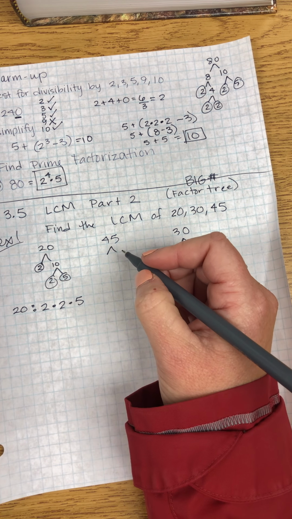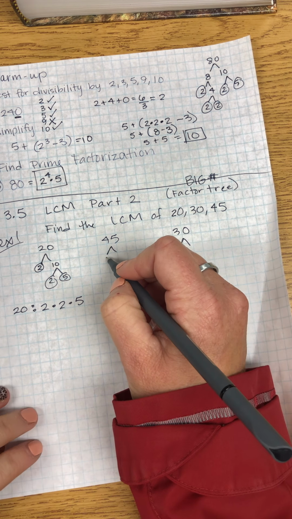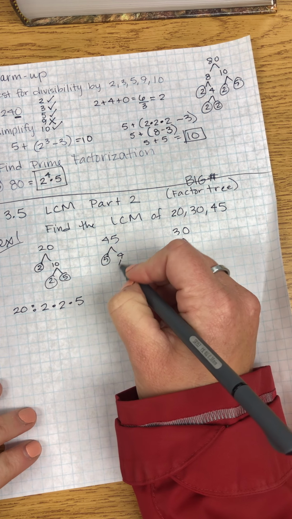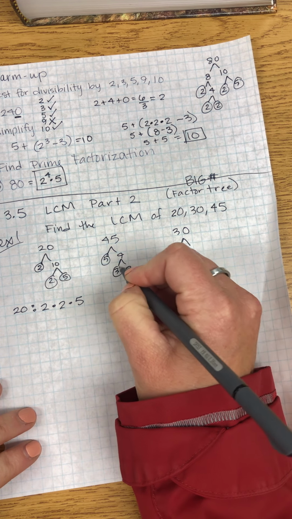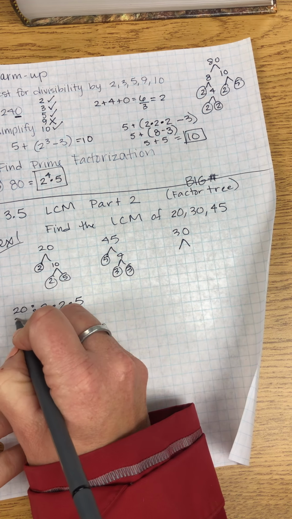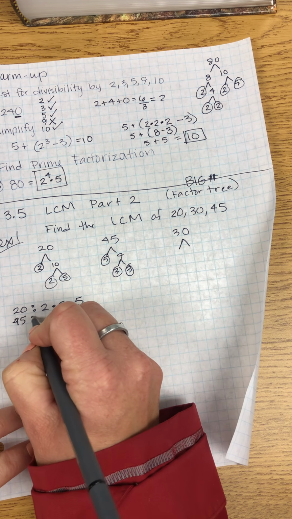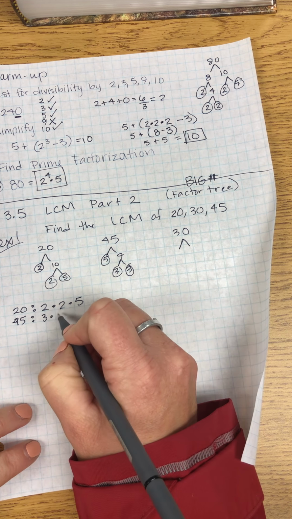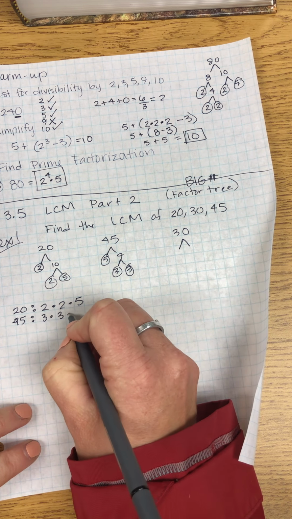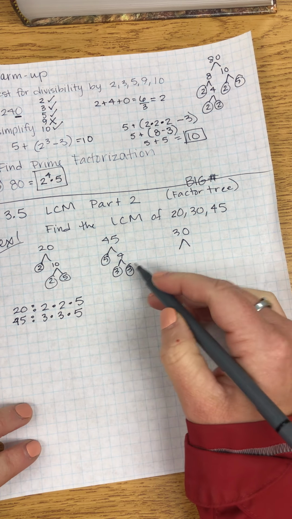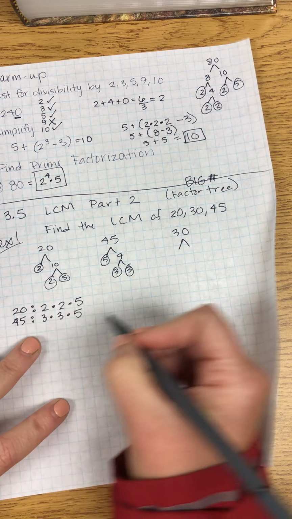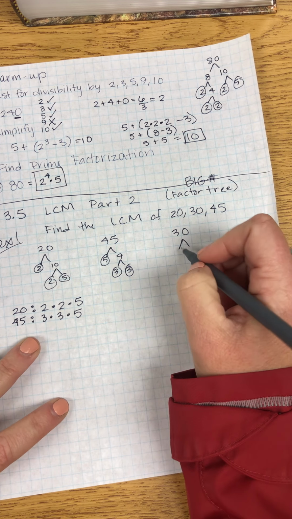45. What goes into it? 9 and 5. Are either of those prime? 5. Okay. And then 3 and 3. Okay, so for 45, wait, 45 or 30? 30. I wrote 30. It's all good. I mixed up my numbers, but they're all part of it, so it doesn't matter. 3 times 3 times 5. Need to make sure that that's written out, every number, every factor.